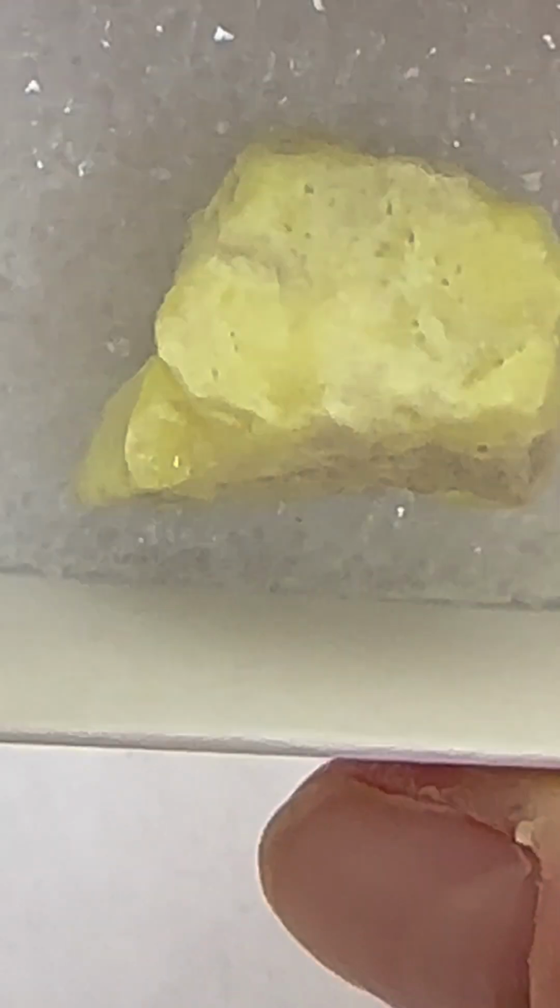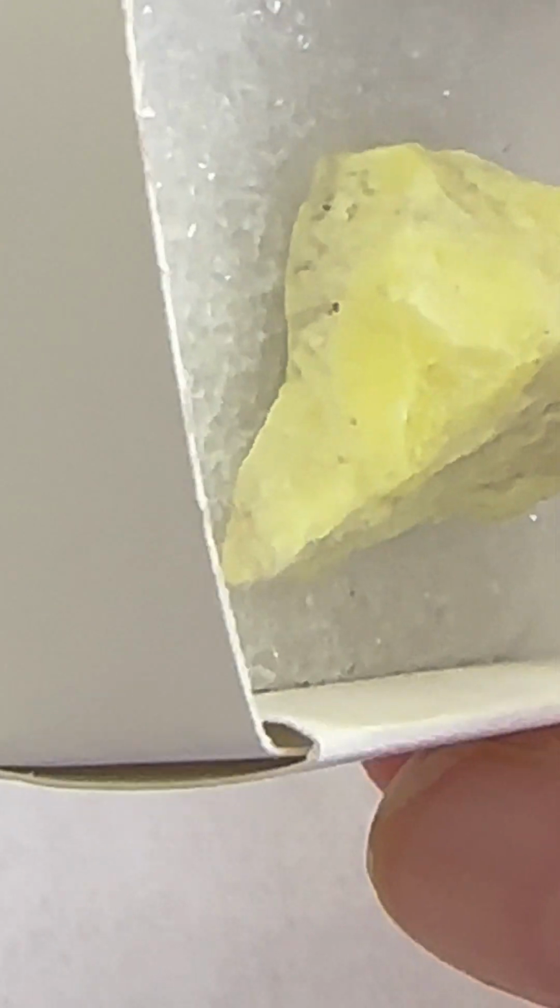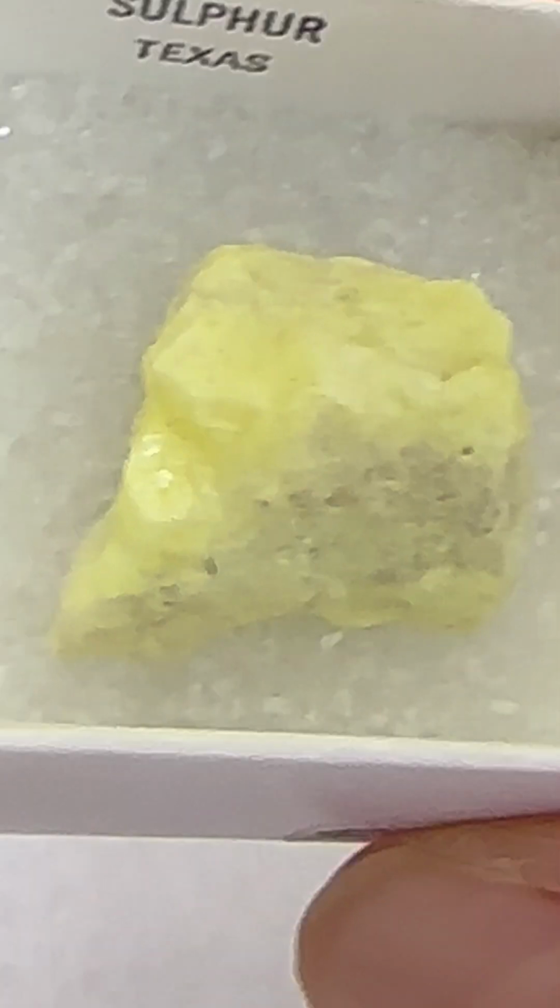Oh, and look how that reflects right there. It's kind of shiny. Okay, and then our sulfur over here is nice and yellow. It also has a fixed composition, so it is also a mineral, even though this is a mostly pure sample of sulfur. If we were to smell this, it would smell a little bit like rotten eggs.